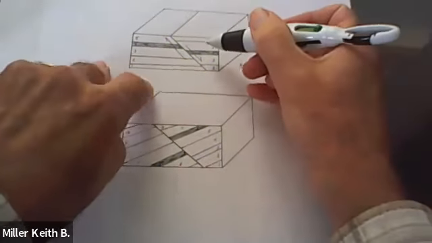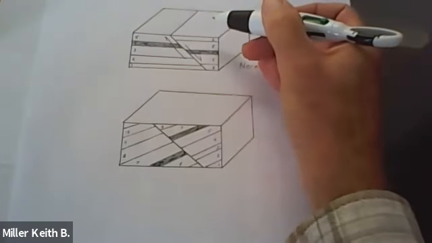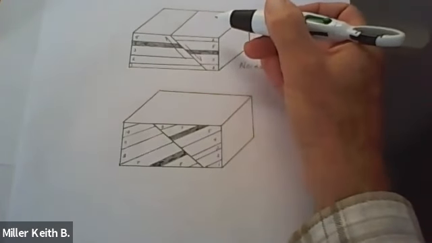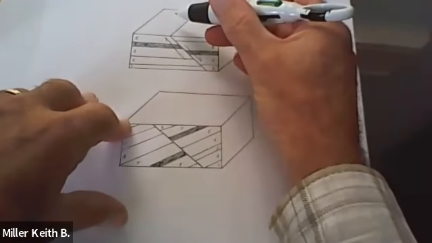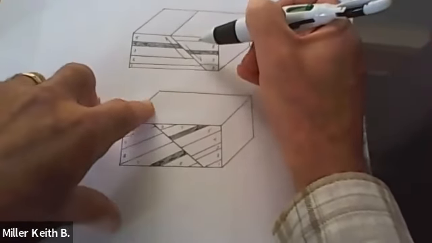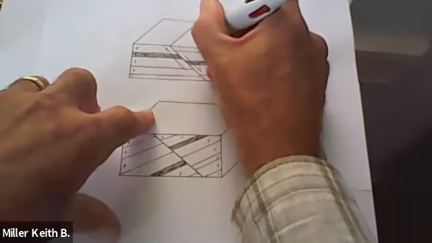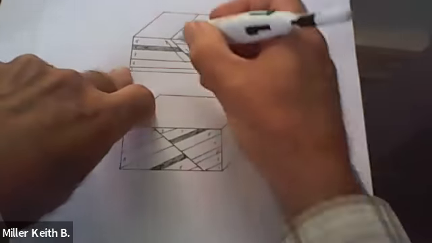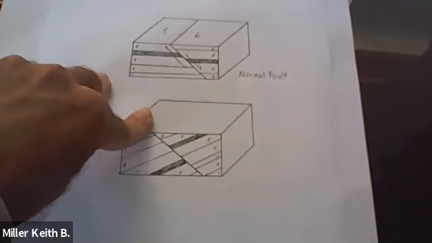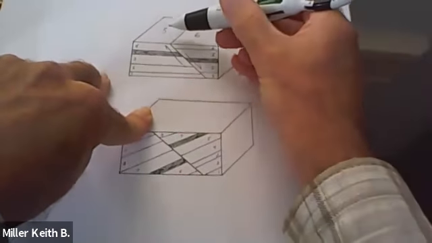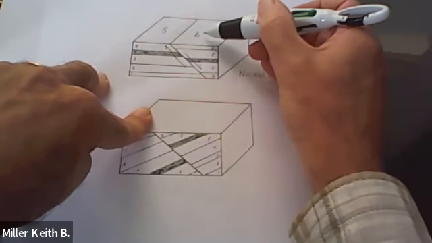Now, another important thing when you're looking at map views, one of the critical ways of telling what kind of fault it is, or which side has gone up or down, is the relative ages of the two units on either side of the fault. Here, this upper bed exposed at the surface is 6. The upper bed here exposed at the surface is 5. 5 is underneath 6, okay? So this bed is actually underneath this one.